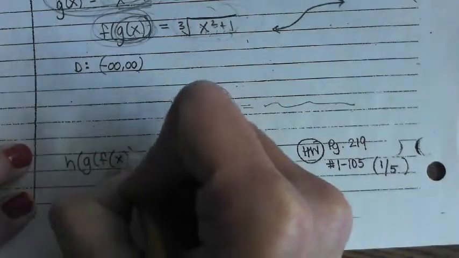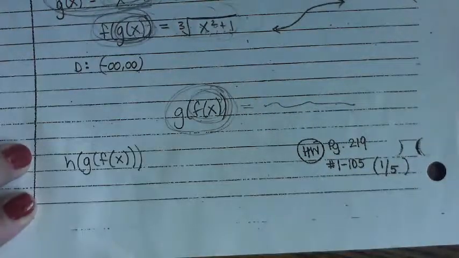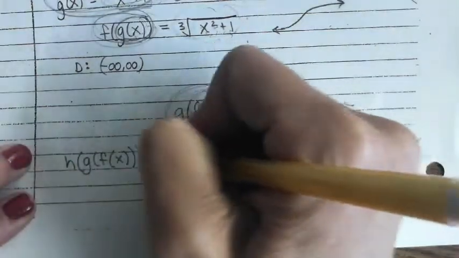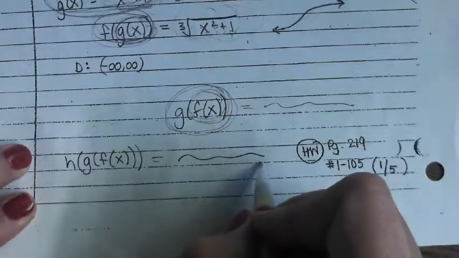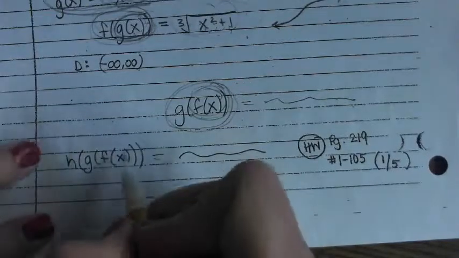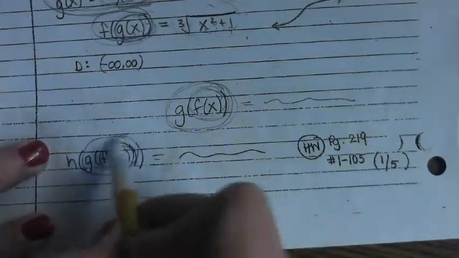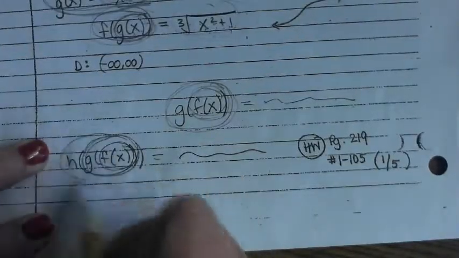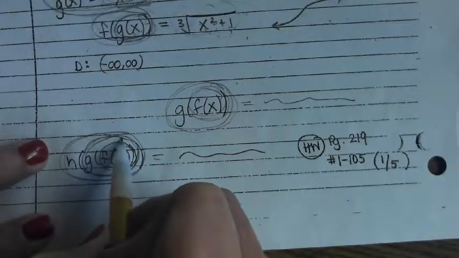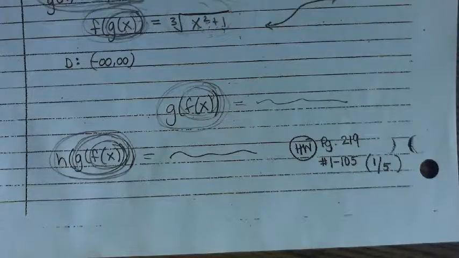If there's three compositions, the domain of this entire thing, whatever it ends up being, is going to be the intersection of the domain of f of x, of g of f of x, and of h of g of f of x. You kind of work inside out. Does that make sense?